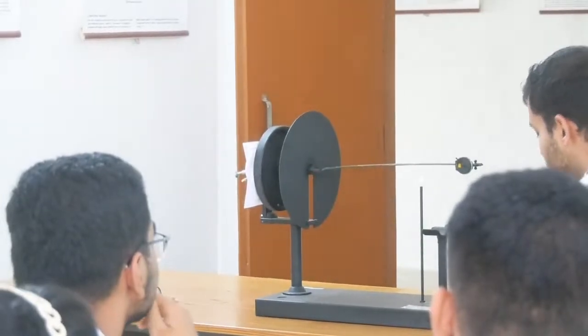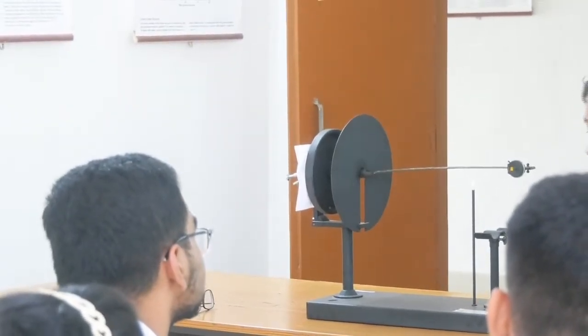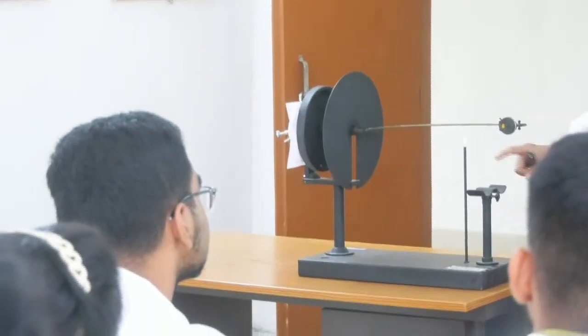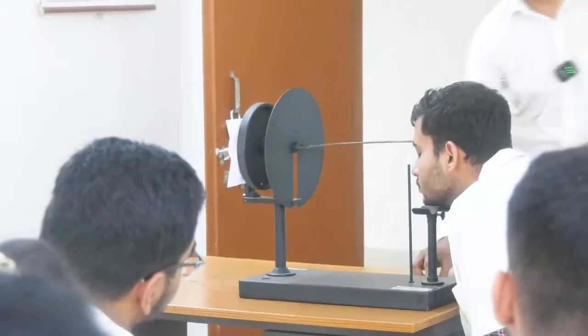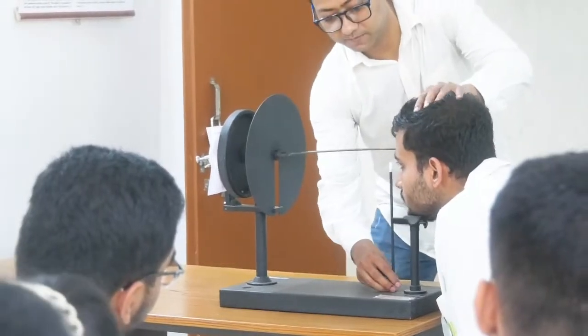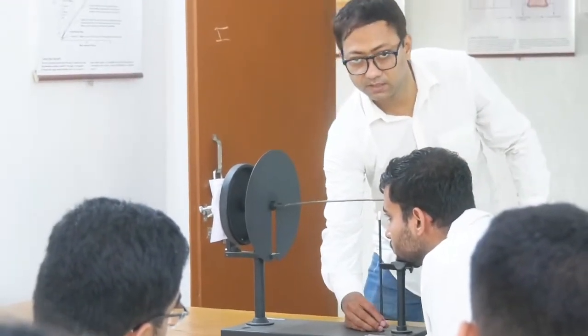Okay, so I want to test his left eye. I will ask him to put the chin on the chin rest. Okay, right chin rest. Now I will level this.